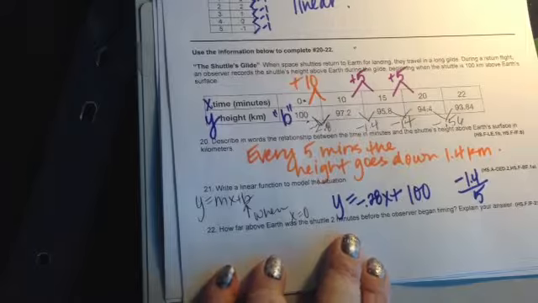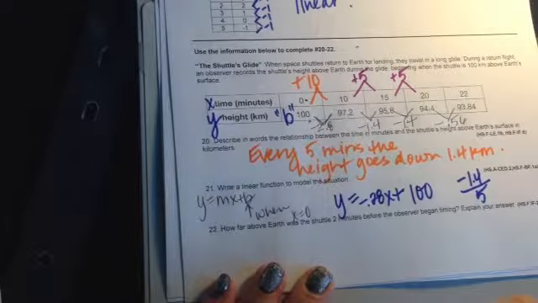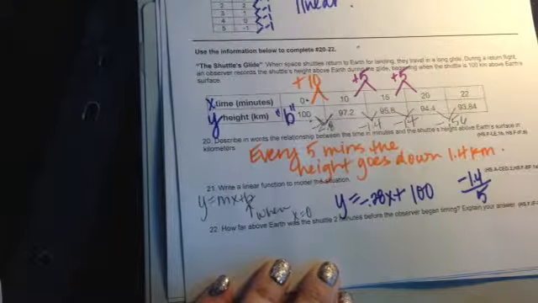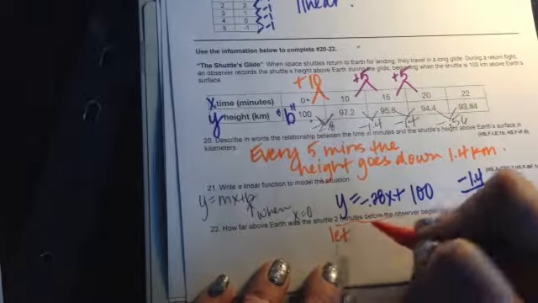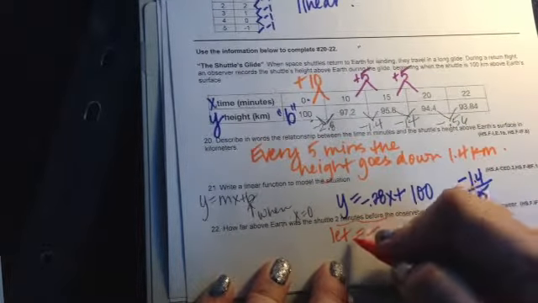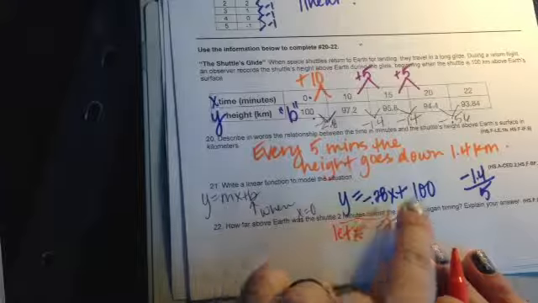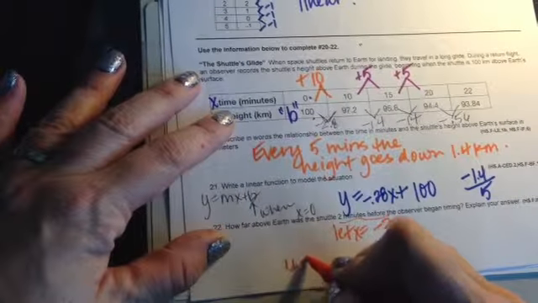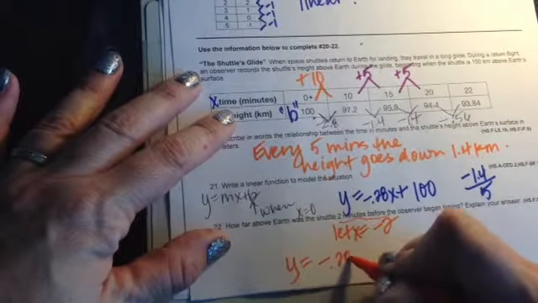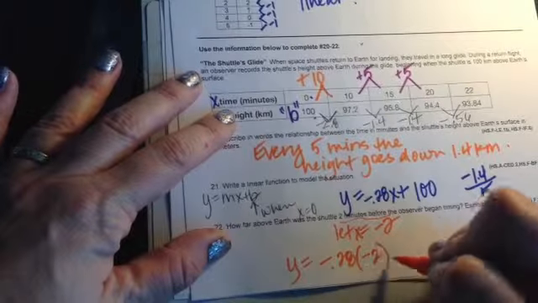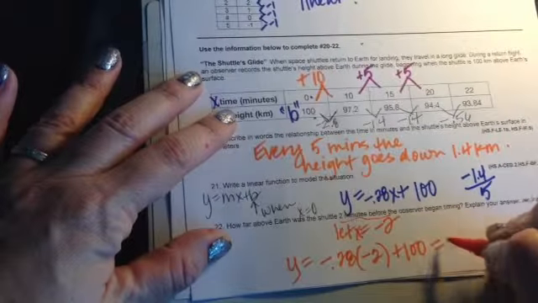Now in number 22, it's asking us how far above the Earth was the shuttle 2 minutes before. Let's find out what was going on 2 minutes prior to it hitting 0 and 100. Plug in x equals negative 2 into your equation. Negative 0.28 times negative 2 plus 100.